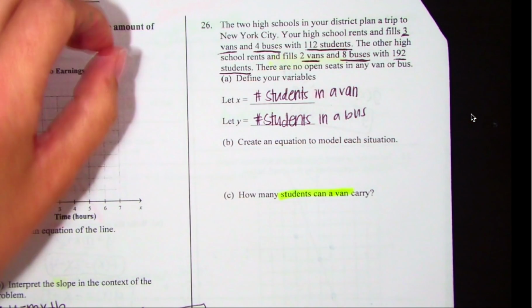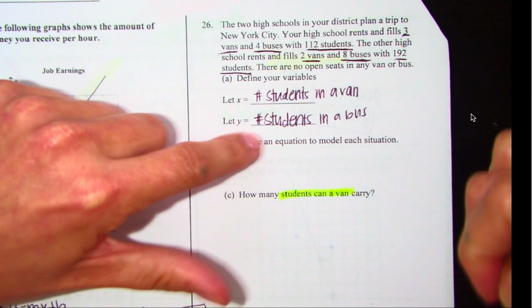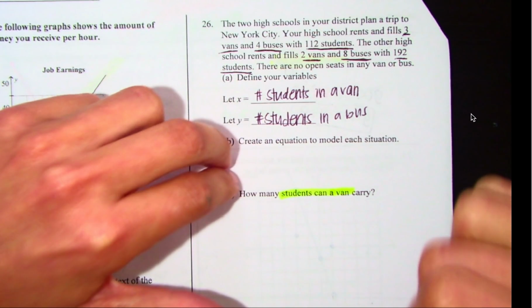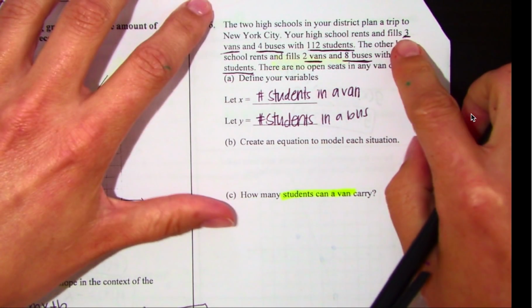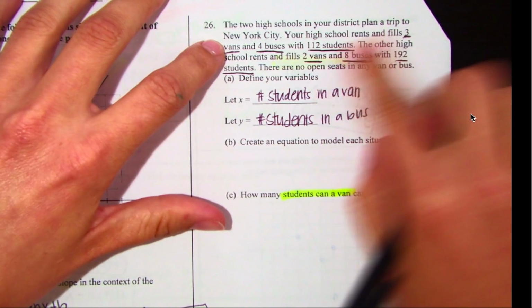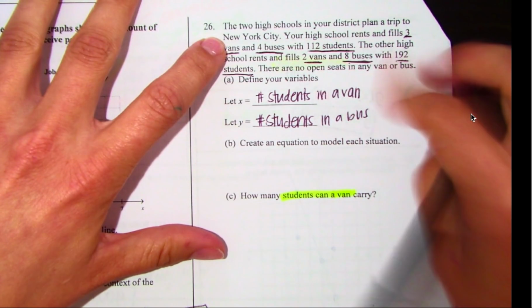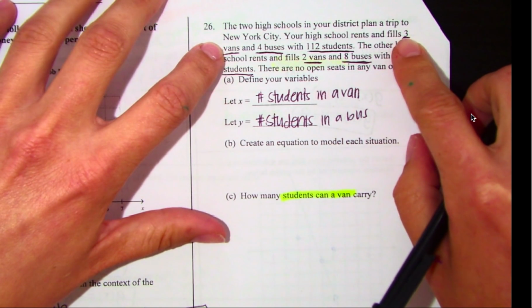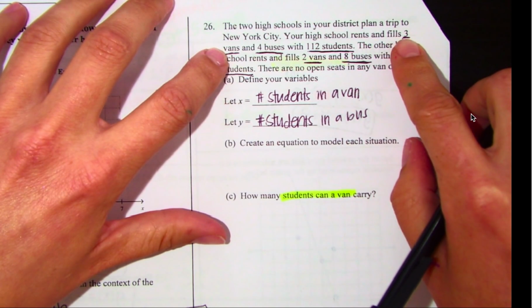All right, so now we're going to create an equation to model each situation. So we're going to create 2 equations. We have one for this first sentence that talks about our high school. So for our high school, there's going to be 3 vans.